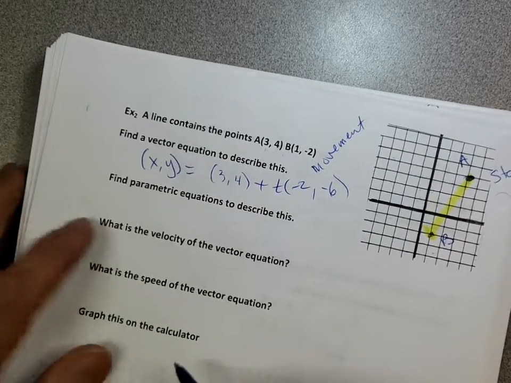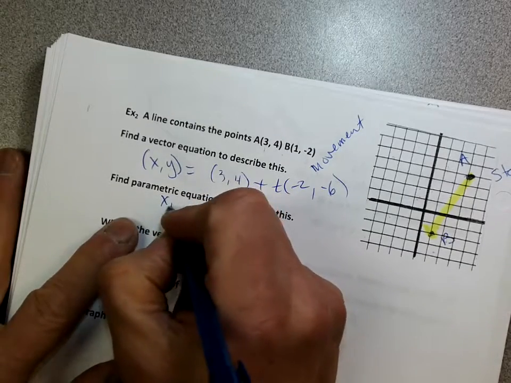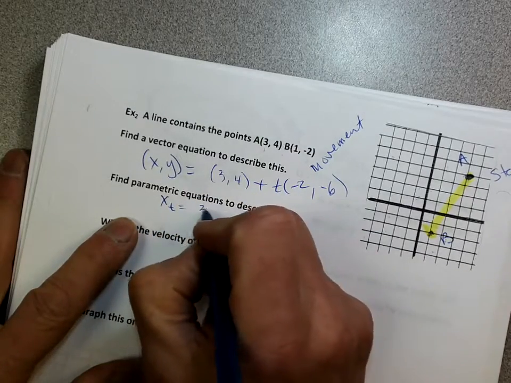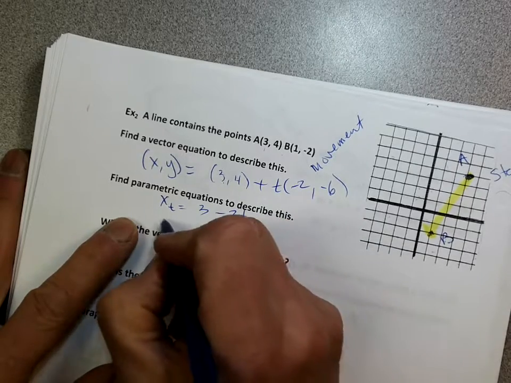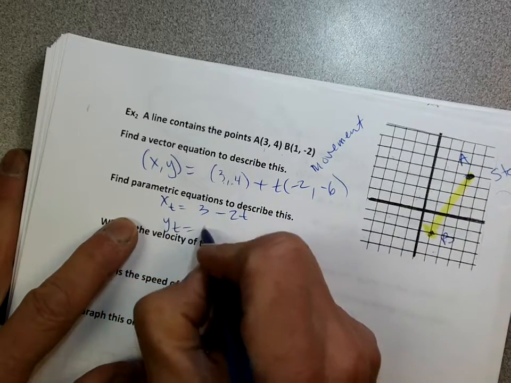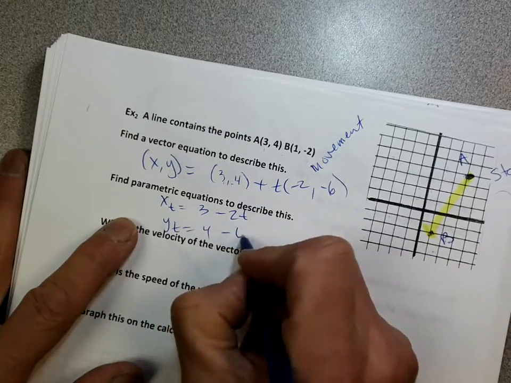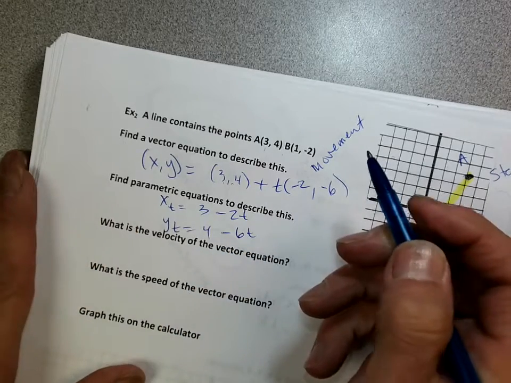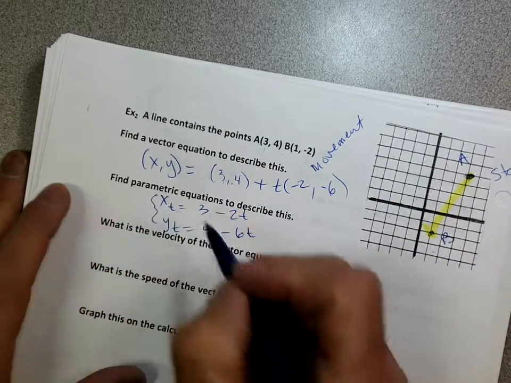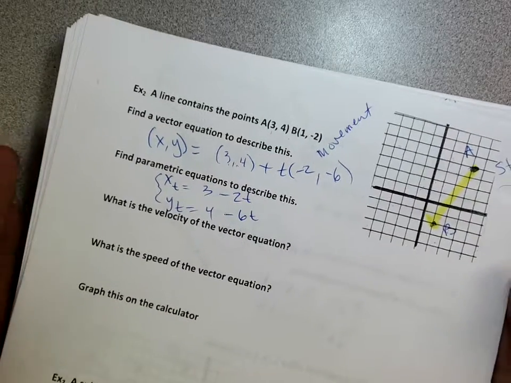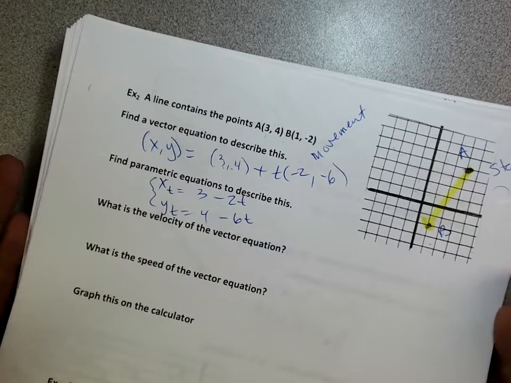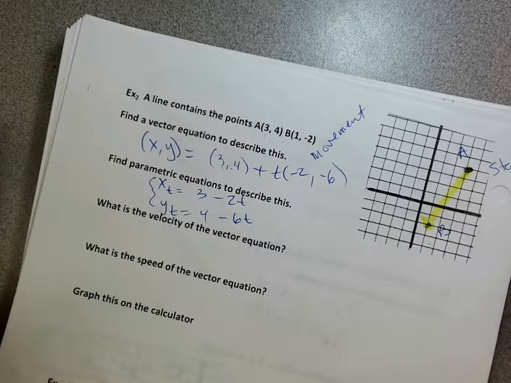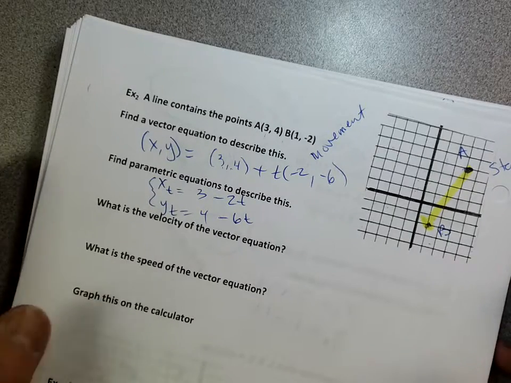Well, I'm just going to rewrite it as x of t equals 3 minus 2t, and y of t is 4 minus 6t. Pretty easy, isn't it? Is it going to be this easy on the test? Well, we're going to eventually do an application. We'll do an application on Tuesday, and you'll see that it gets a little bit more complicated, but the application's a pretty good application, right?